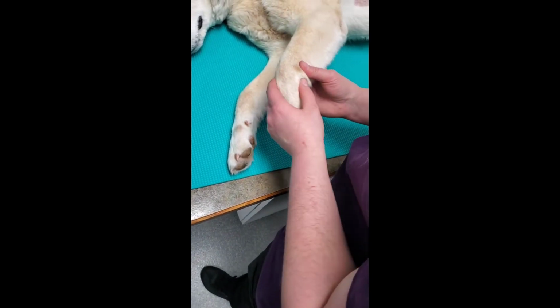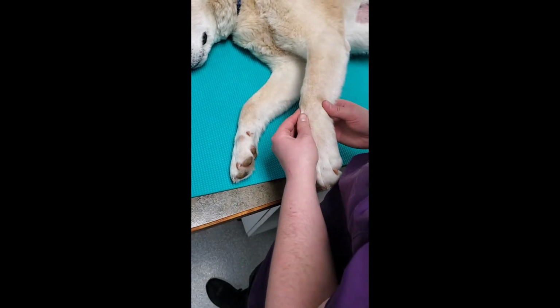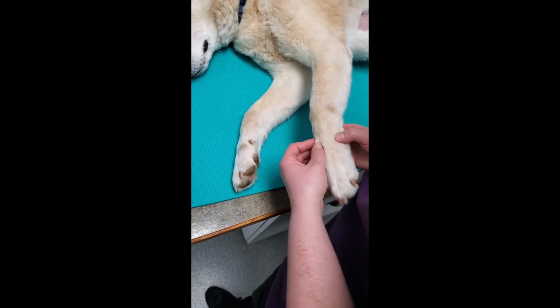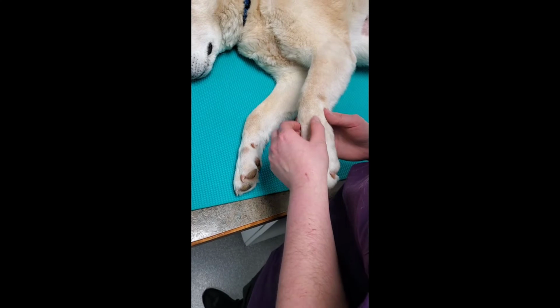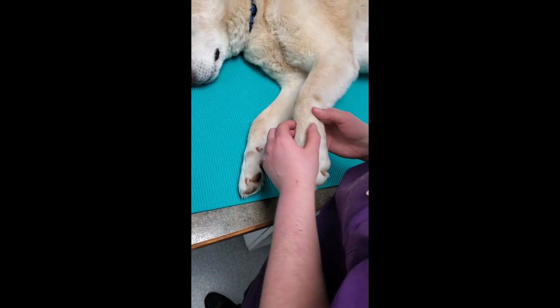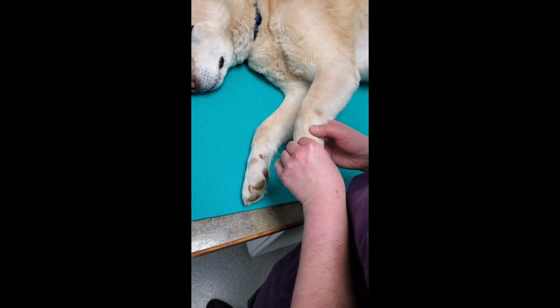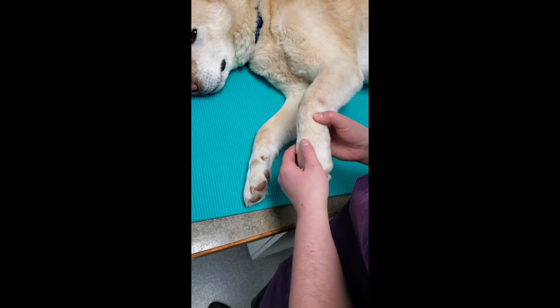Then it goes into his carpus, or his wrist. There are 2 rows of carpal bones, and then it goes to metacarpal bones. There are 5 metacarpal bones in the dog. They are numbered medially to laterally: 1, 2, 3, 4, and 5.